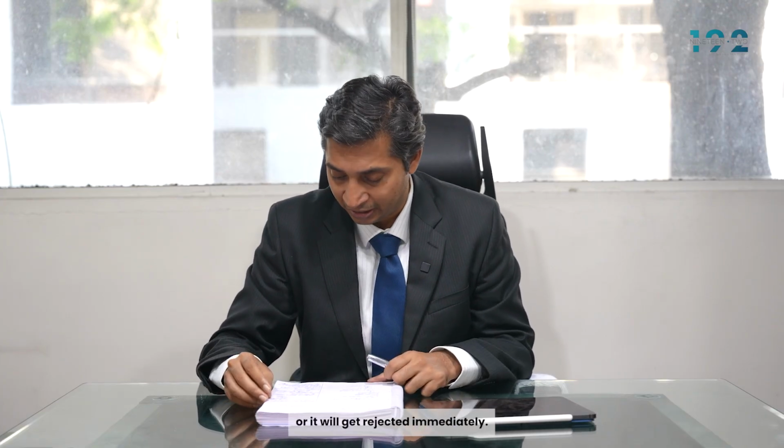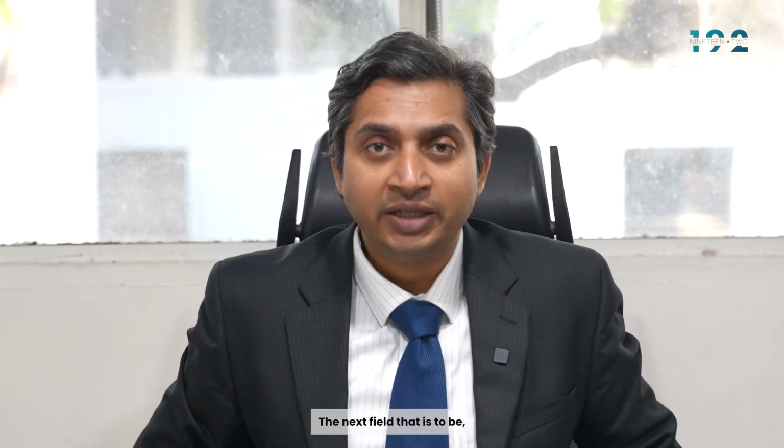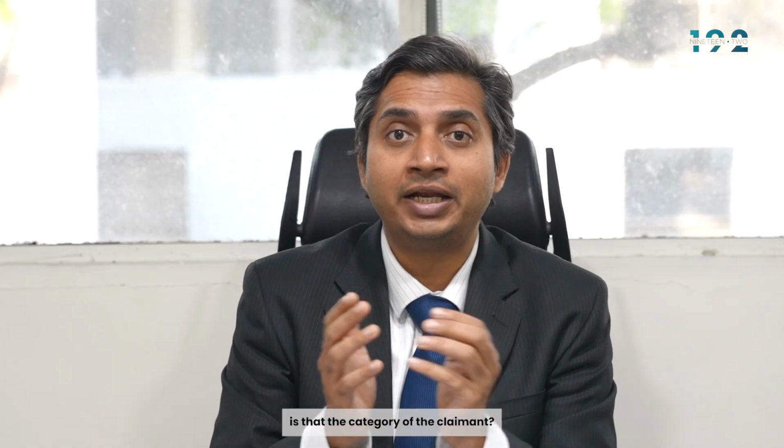So, if the investor is filing the claim through an authorized representative, then the letter of authority is very important to be attached. Unless and until a letter of authority is there, the IEPFA will not entertain the claim, or it will get rejected immediately. Going ahead, the next field to be filled in the IEPF-5 web form is the category of the claimant.